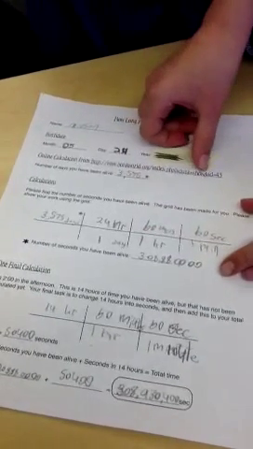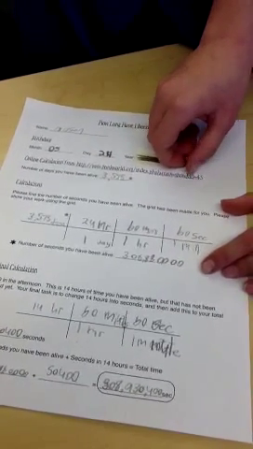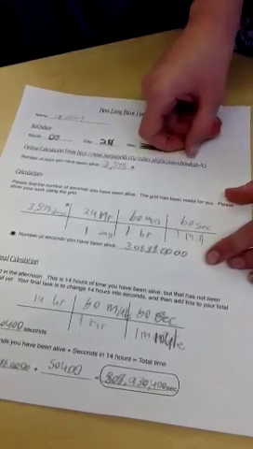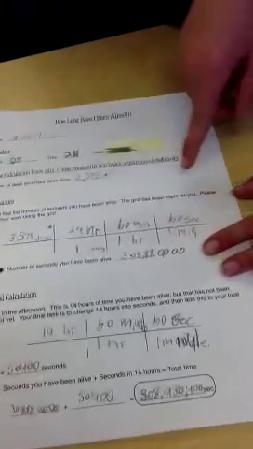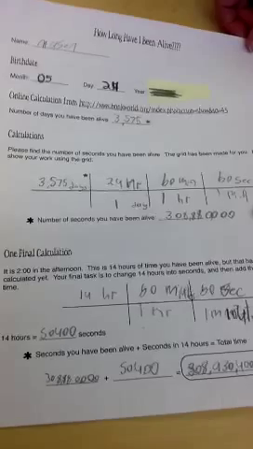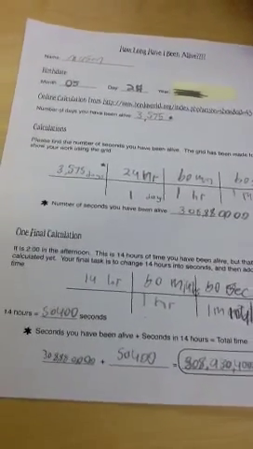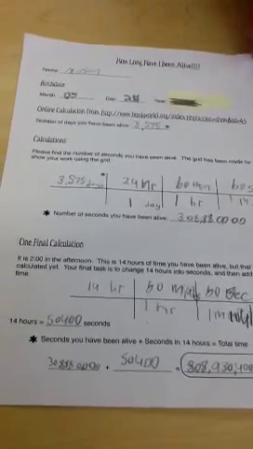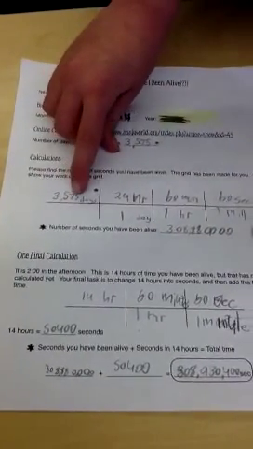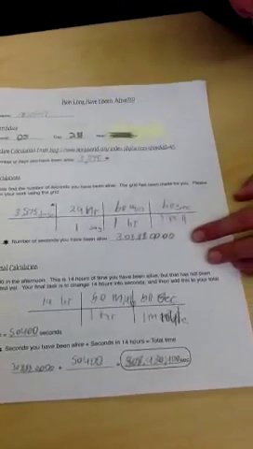Now we multiply 60 times 60, which equals 3,600. Okay. And then 3,600 times 24. That's a big number. Yeah, that's a big number. Okay, then what'd you do with that answer? We multiplied it by 3,575. Okay, do you have to divide any numbers in this one?